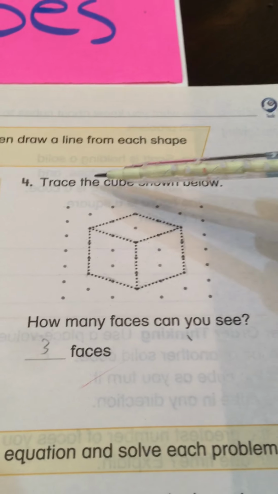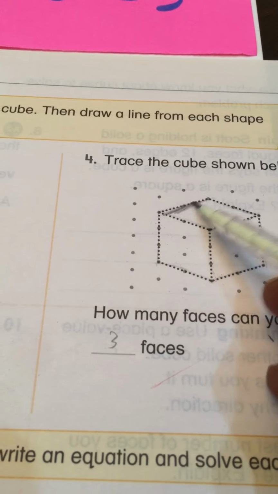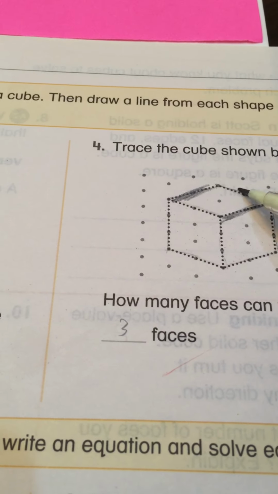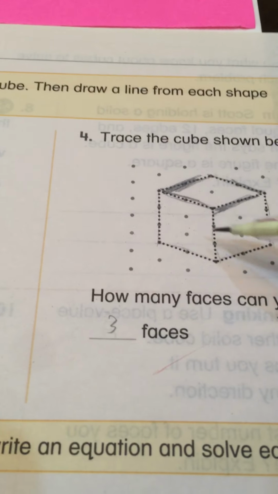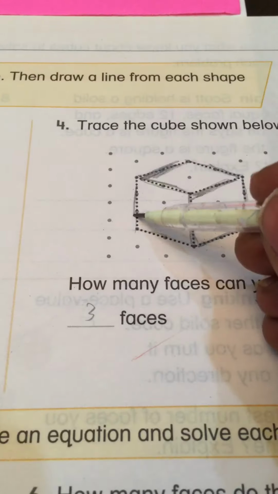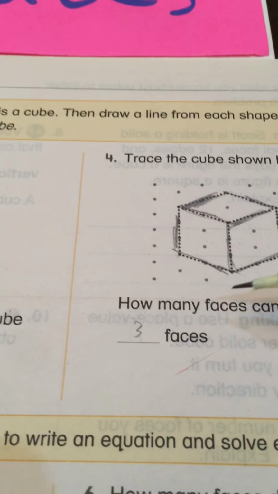And they said trace the cube shown below. So we will highlight the line between the points and the dots like this to make our cube clear. So clear your cube in your book. And then how many faces can you see?